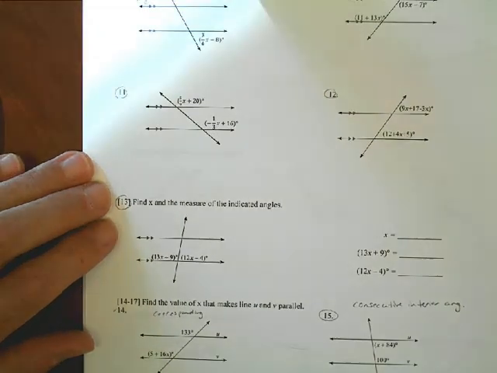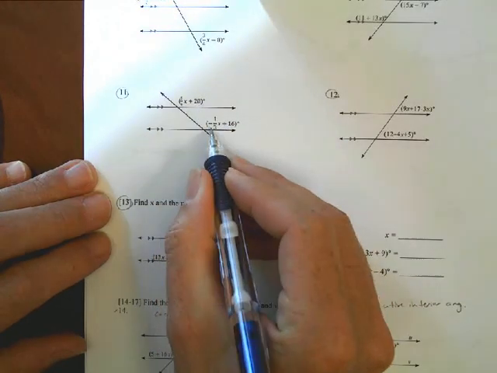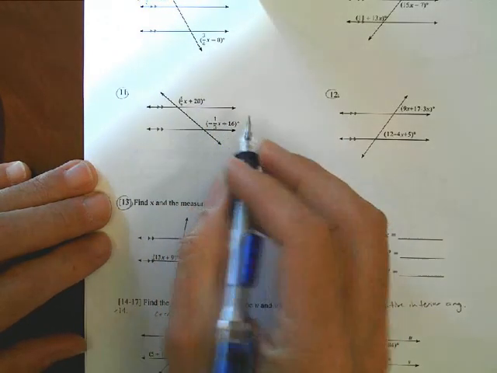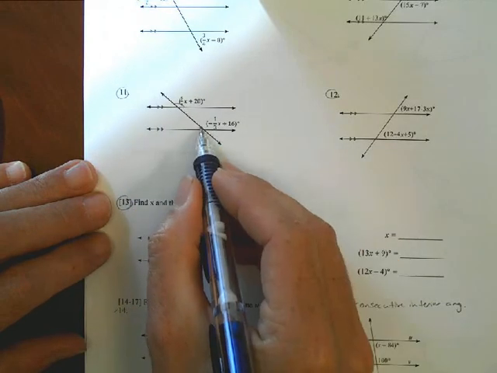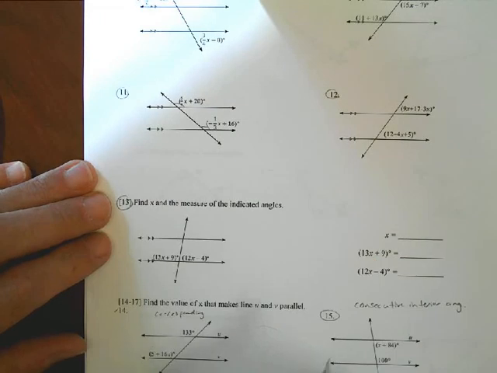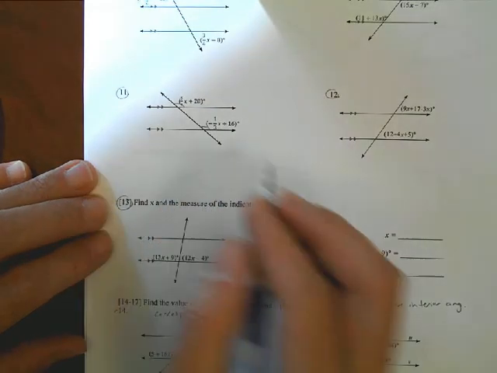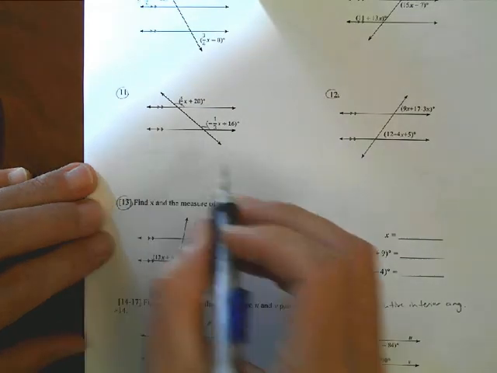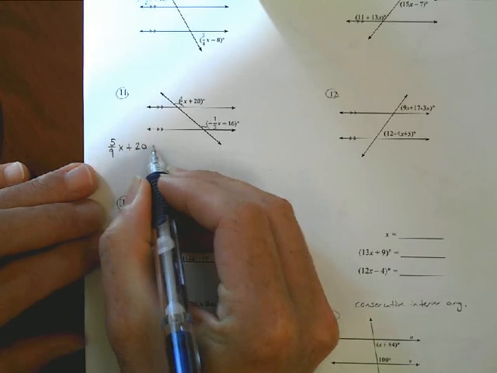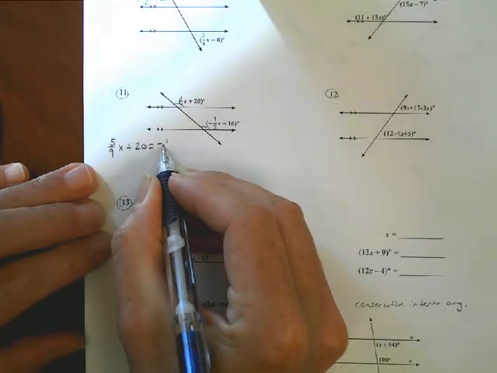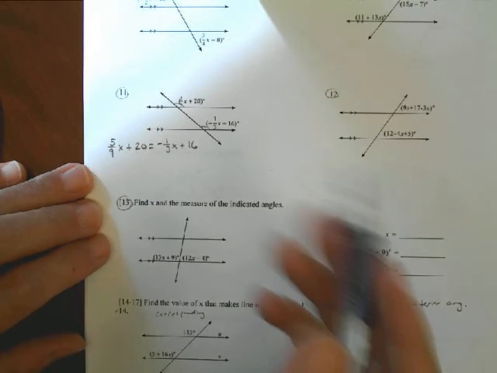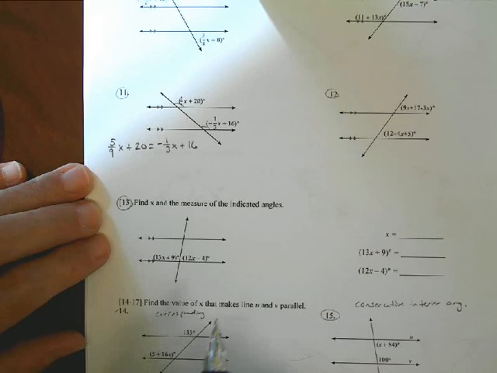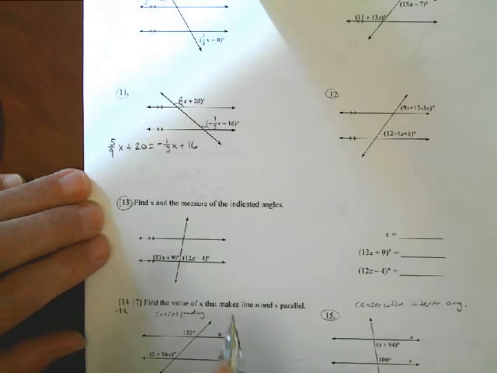We have 5/9 x plus 20 is the degrees there, and we have negative 1/3 x plus 16 for this one here. These angles are going to be considered corresponding angles, which means they are equal to each other. So I can set up the equation to say, let's make these two things equal, meaning 5/9 x plus 20 is equal to negative 1/3 x plus 16. So at this point here, I have an equation that I have to solve. I have to move things around to make this work out nicely.